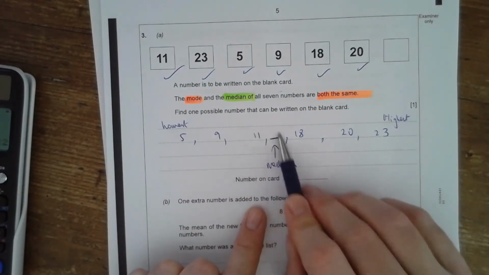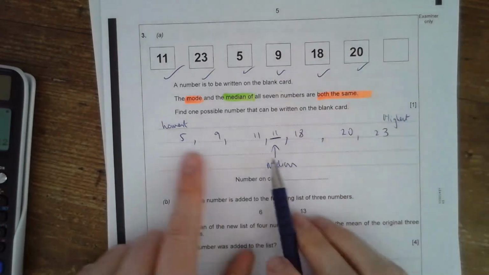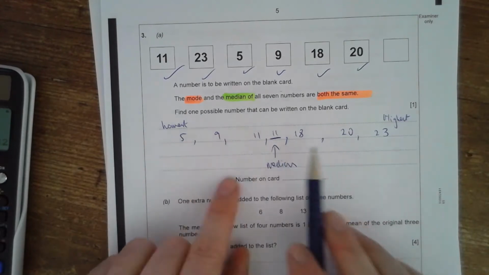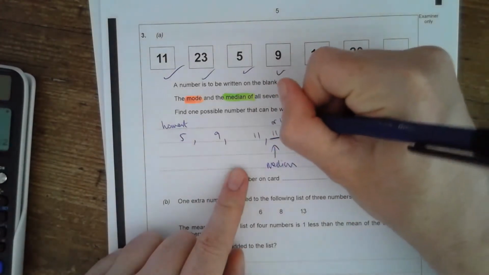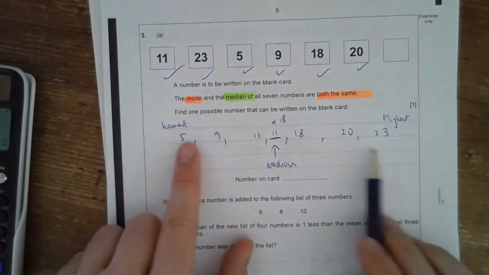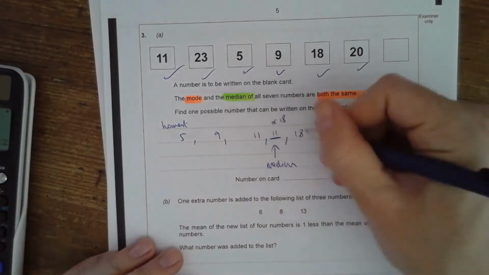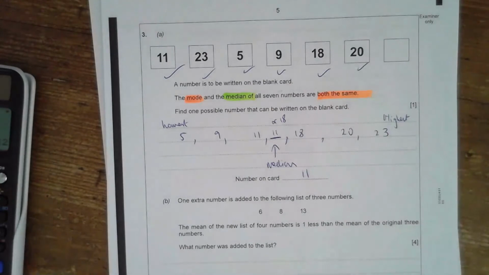So it would either be 11, because then 11 would be in the middle, and it's there twice, or it could be 18, so we'd have 18 there twice, so that would be the mode, and 18 is in the middle. So you have to choose either 11 or 18. I'll just choose 11 as it's the first one I wrote down.